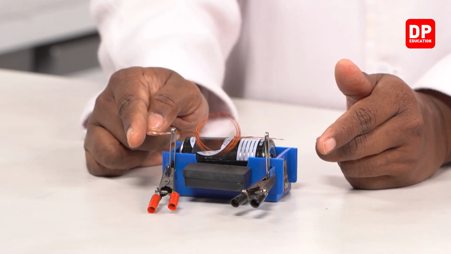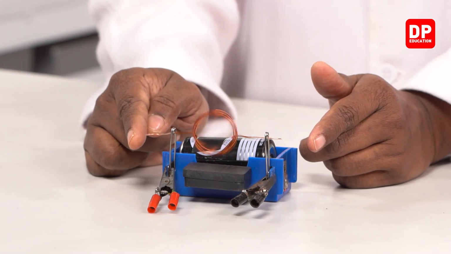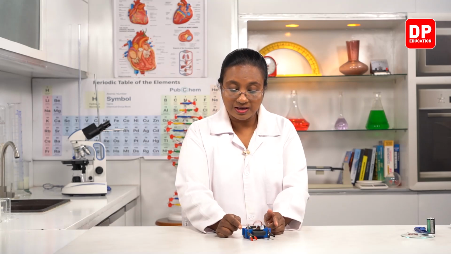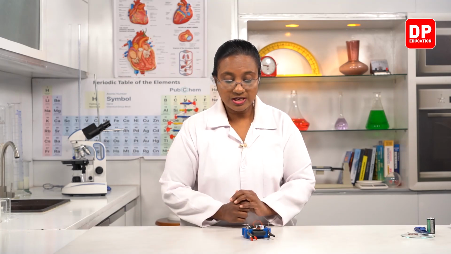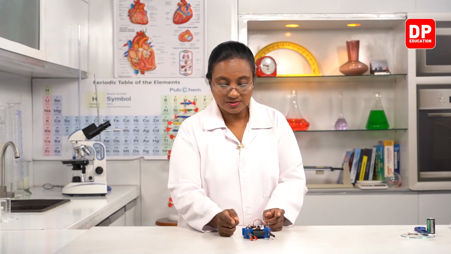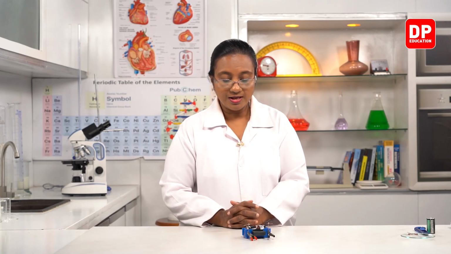You all are familiar with Fleming's left-hand rule also. When there is a magnetic field and current is flowing through a conductor placed in the magnetic field, there is a force acting, and that force makes this coil rotate. Here you all can see clearly, students, the rotation of the coil.